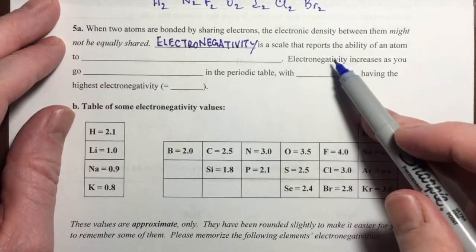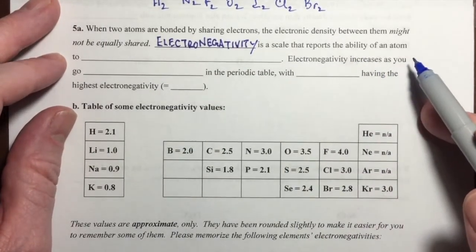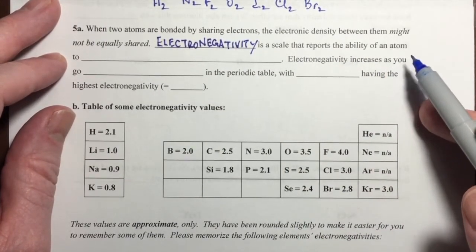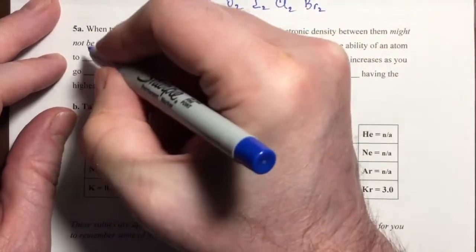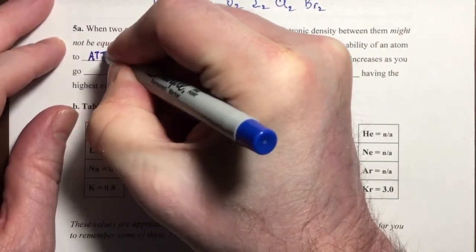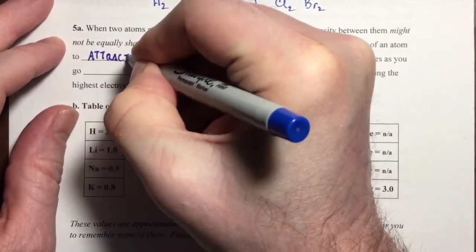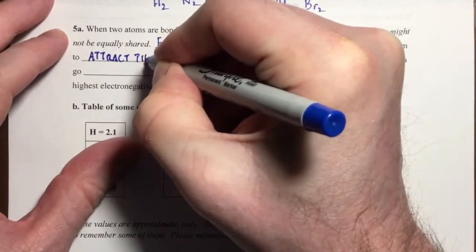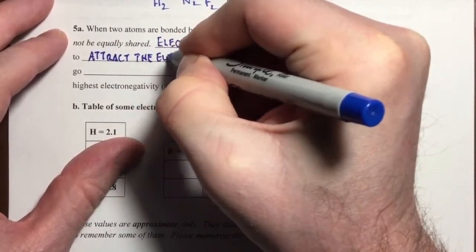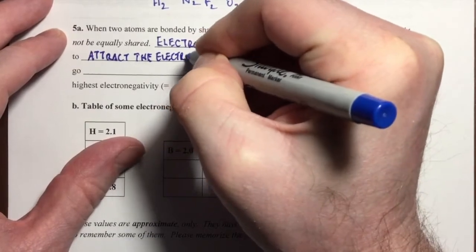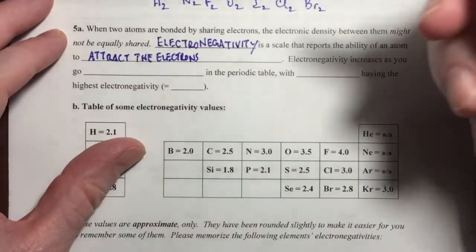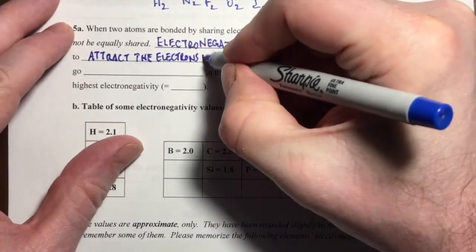Electronegativity is a scale that reports the ability of an atom, and specifically the atom's nucleus, to attract the electrons in a covalent bond.